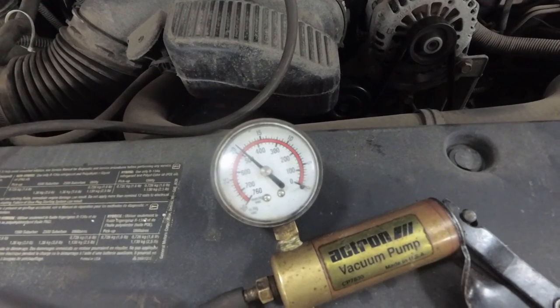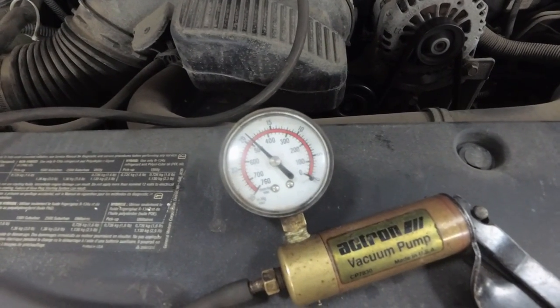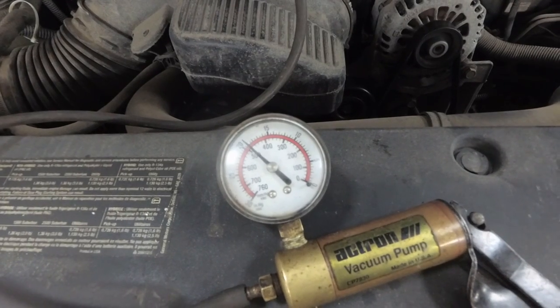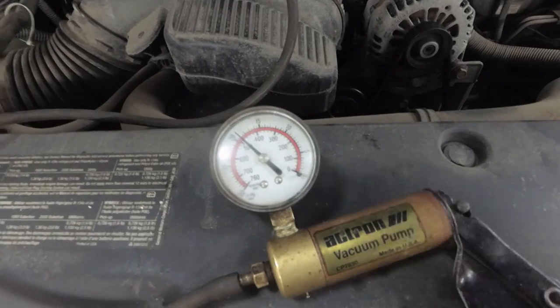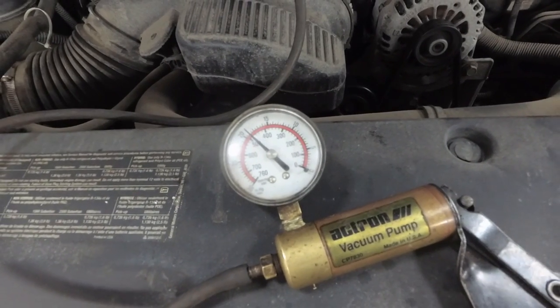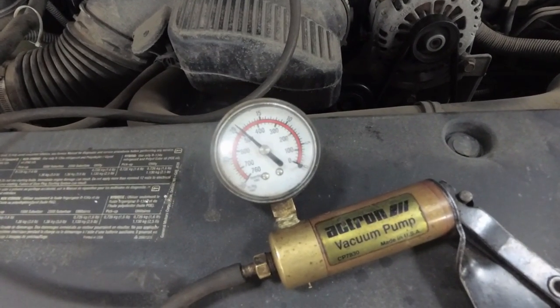It could be sticky valves, valve seat issues. I don't think it's ignition related. It doesn't appear to be fuel related because the fuel trims look normal. I'm going to take this for a road test and see how it runs, feels performance wise.